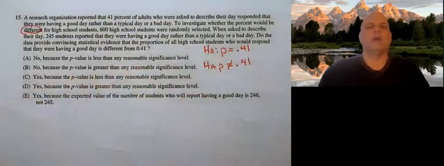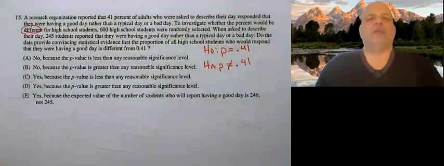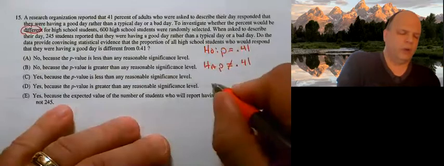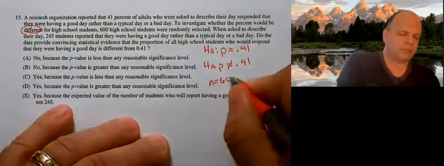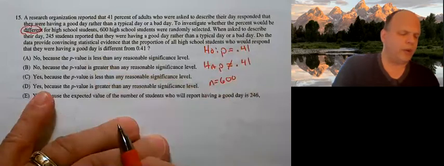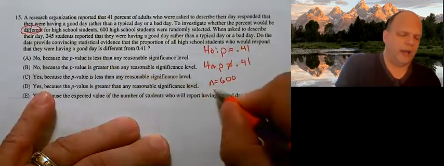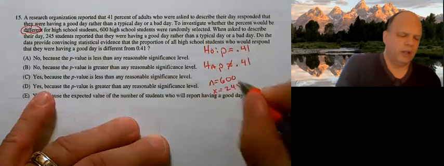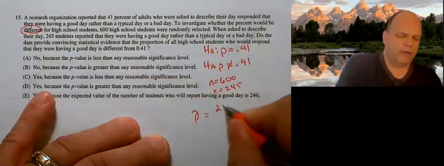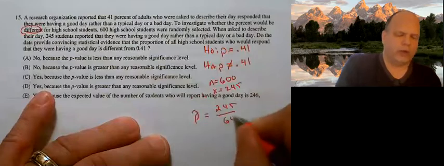And they say different, so not equal to 0.41. For high school students, 600 high school students were randomly selected. So N equals 600. When asked to describe their day, 245 reported they were having a good day. So X equals 245. So P hat equals 245 over 600.